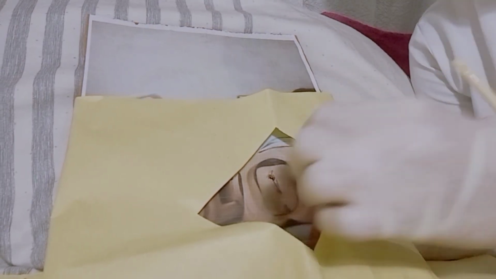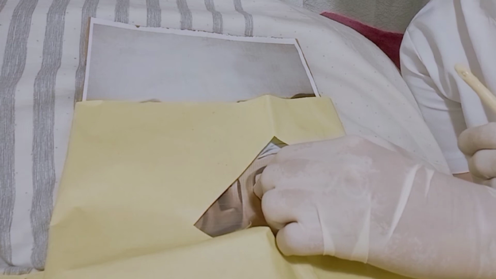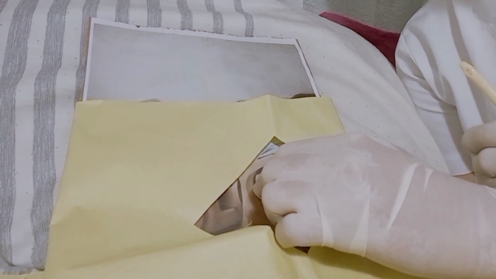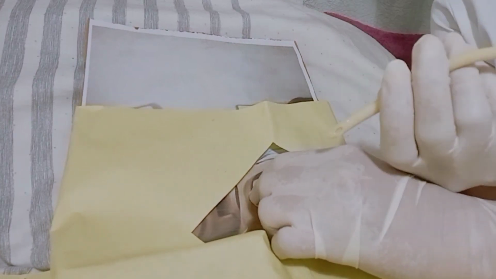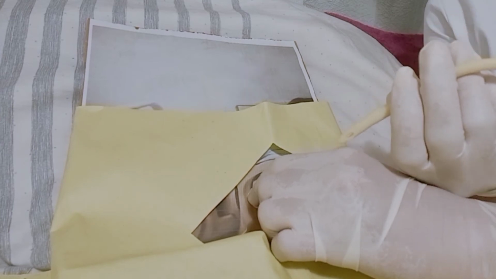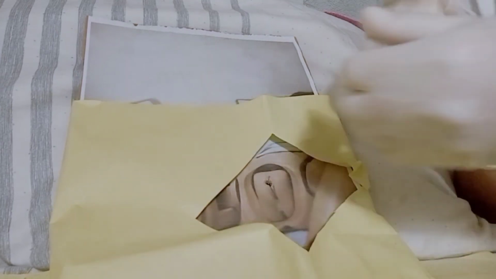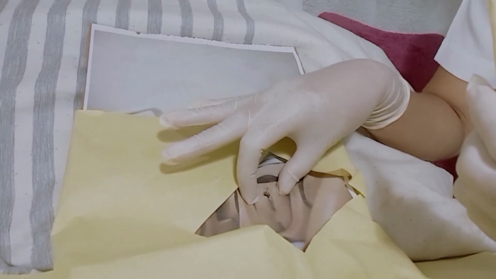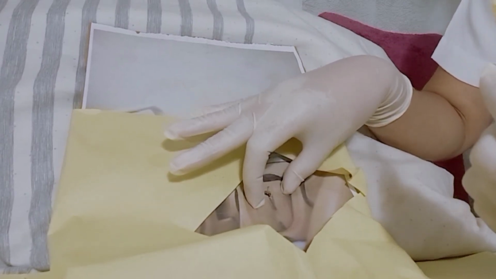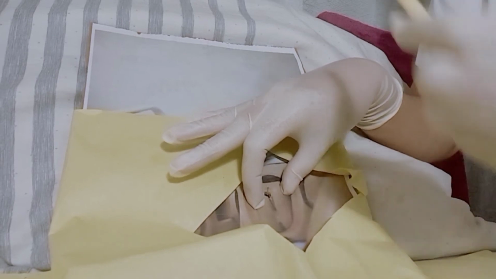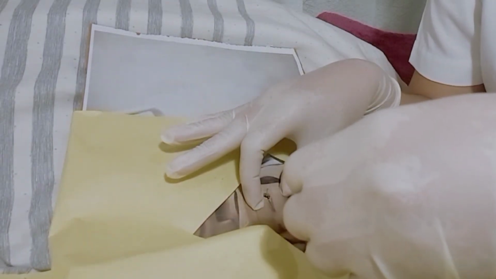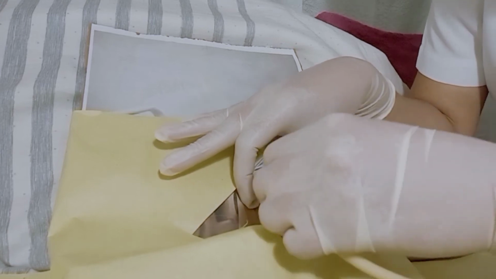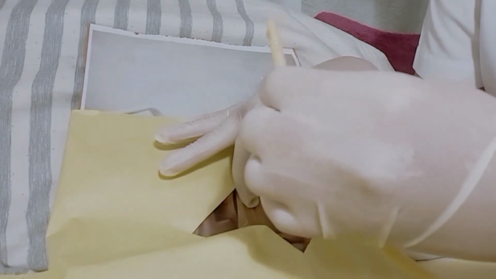Separate the labia minora and labia majora with your non-dominant hand and hold this position until the catheter is inserted. The dominant hand is the only sterile hand now. The non-dominant hand is contaminated and continues to separate the labia. The rationale is that this exposes the urethral opening.